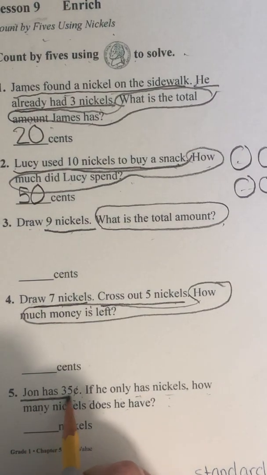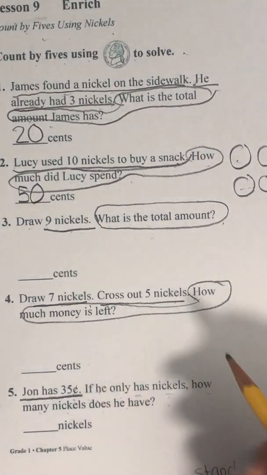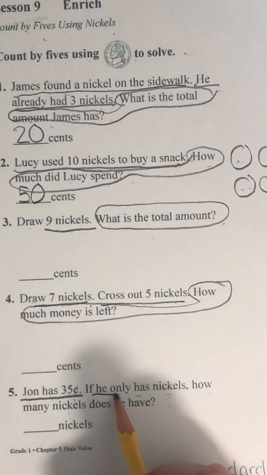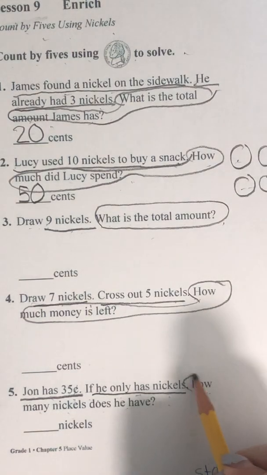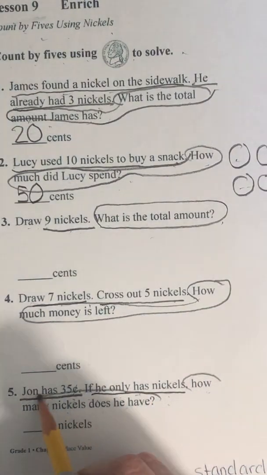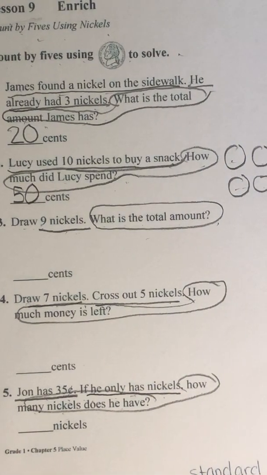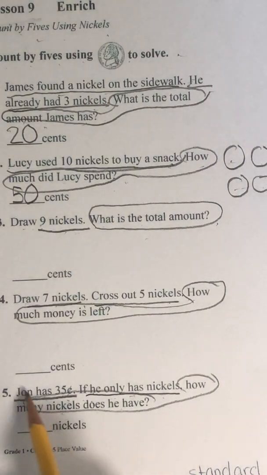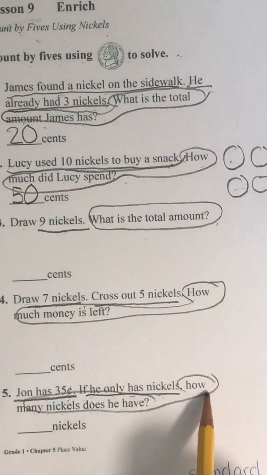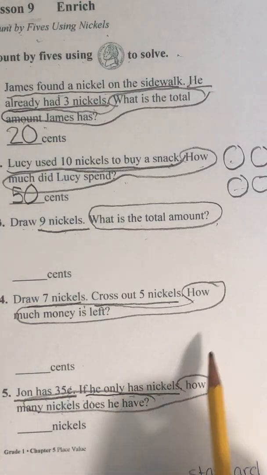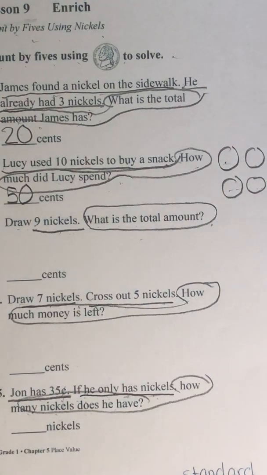So we know that he has 35 cents, and we know that he only used nickels, but we want to find out how many nickels he has. Go ahead and pause and try to figure it out.